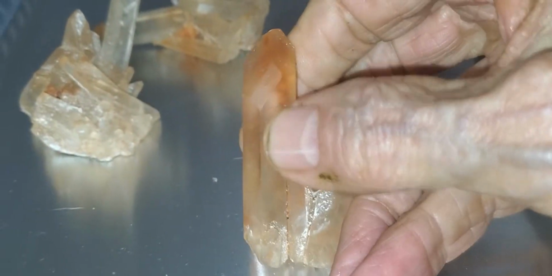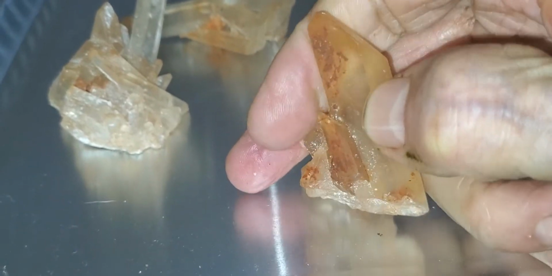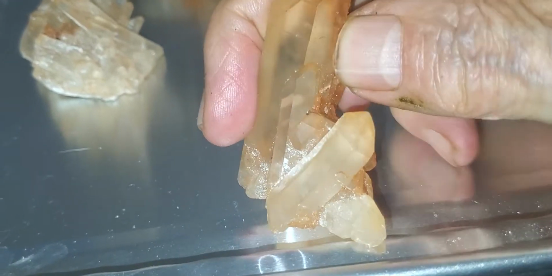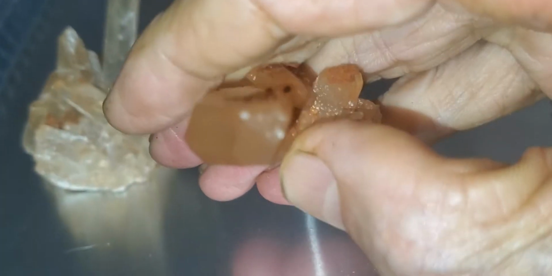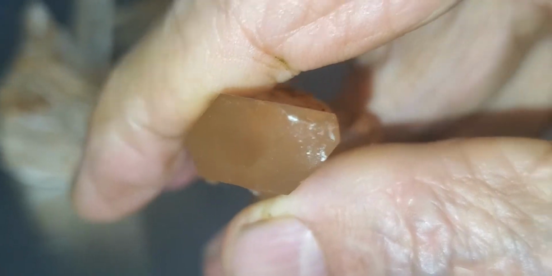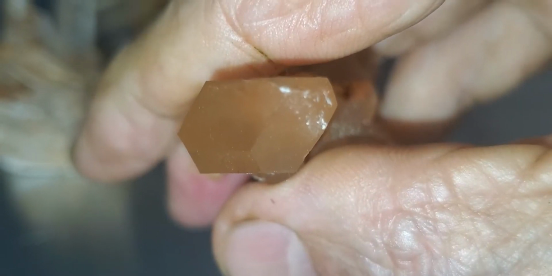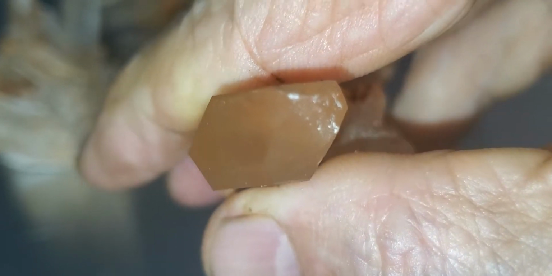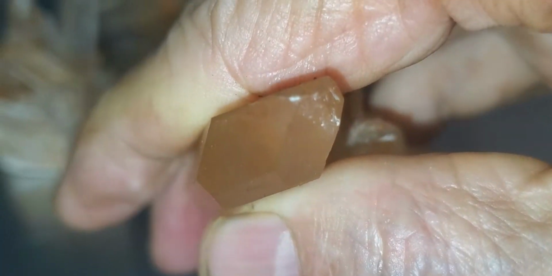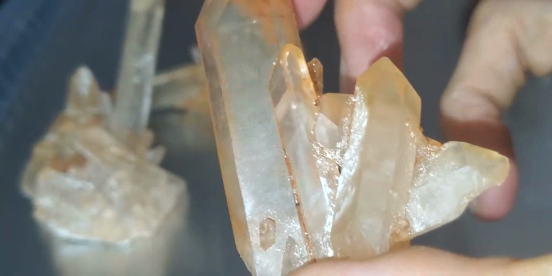Let's count the sides. 1, 2, 3, 4, 5. Whoops. Might be 6. Might be 6. But hexagonal, the definition of the hexagonal system is that it is two even perpendicular axes, and one either long axis or one short axis.